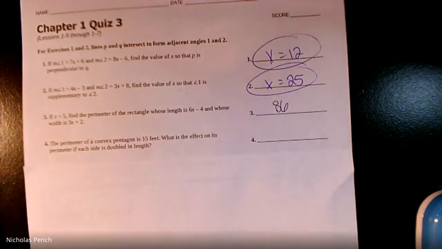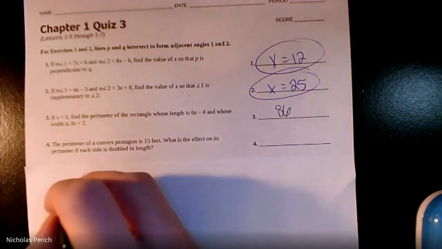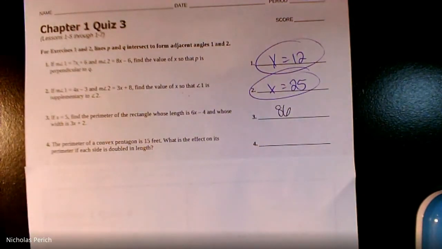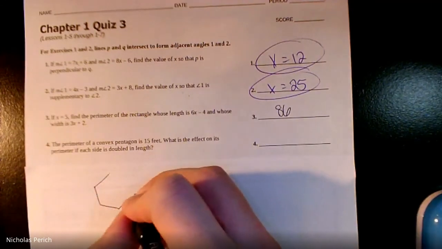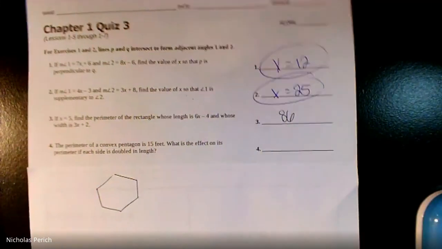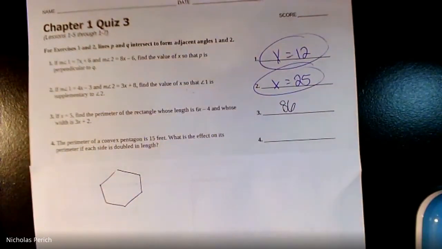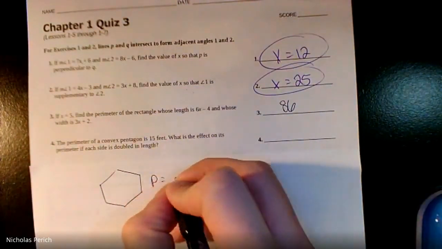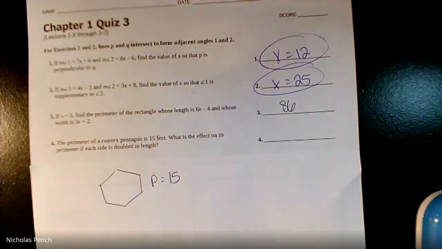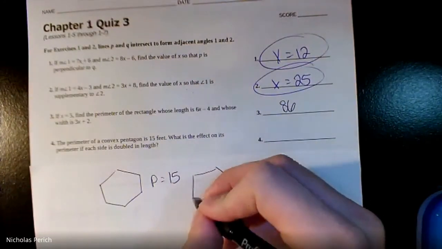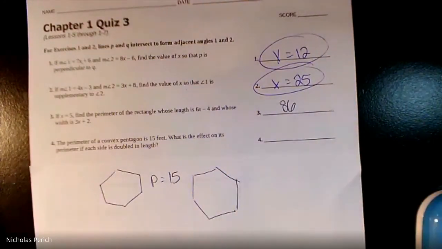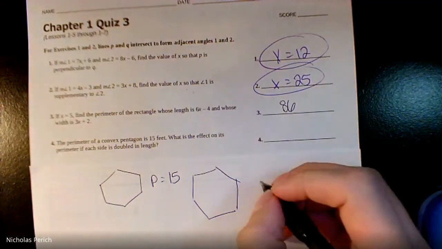Okay, so let's just... Convex and concave, yes, that's the 2 types. A convex polygon just looks like this. That's just an example of one. If the perimeter adds up to 15, and I double the side length, all it's going to do is double the perimeter.